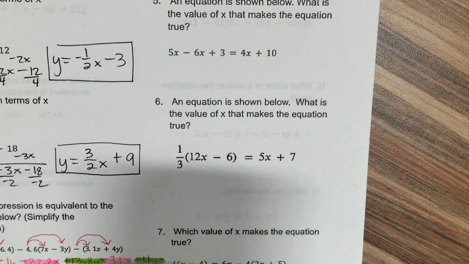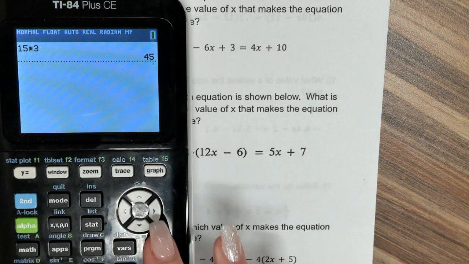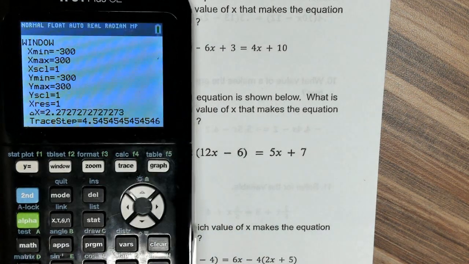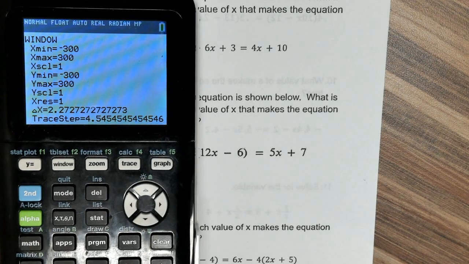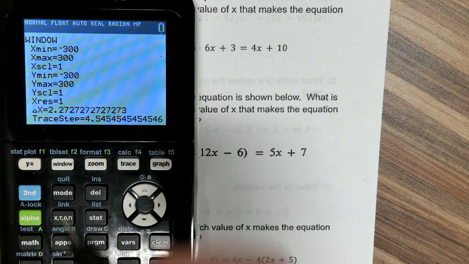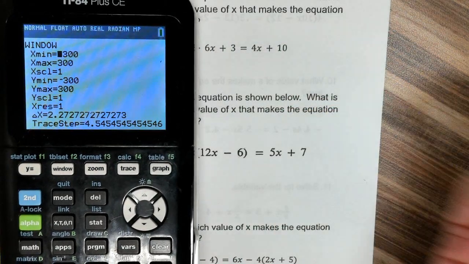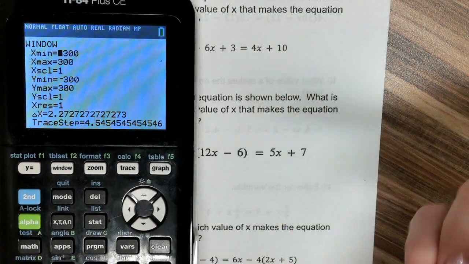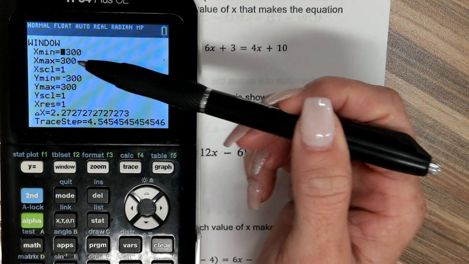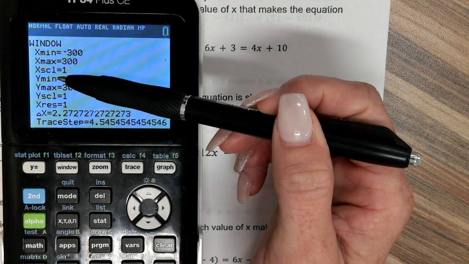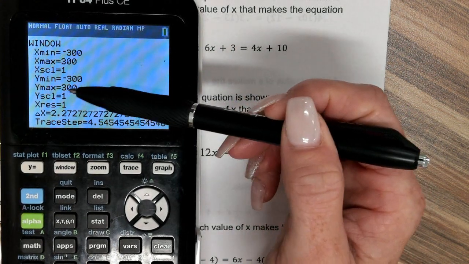Okay, so let's go over how to do that. The first thing you do is make sure your windows are set large enough. Yes? You can do whatever you want. The x minimum has to be a negative. So like negative 1,000 or negative 300, whatever you want. The x maximum, a positive 300. The y minimum, negative, and the y maximum.